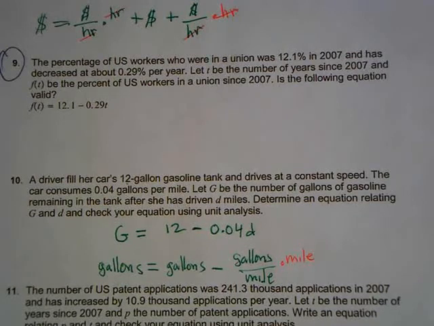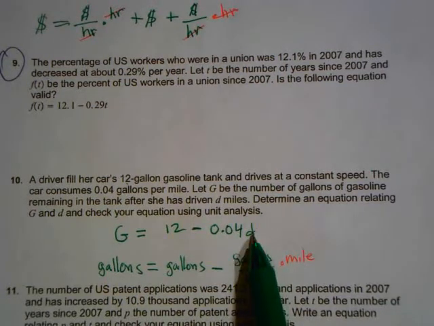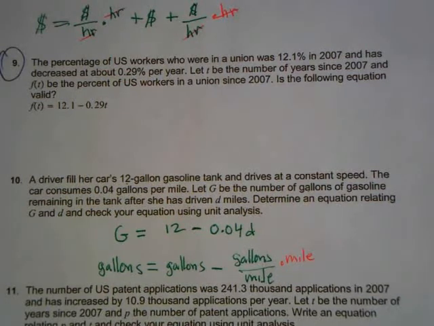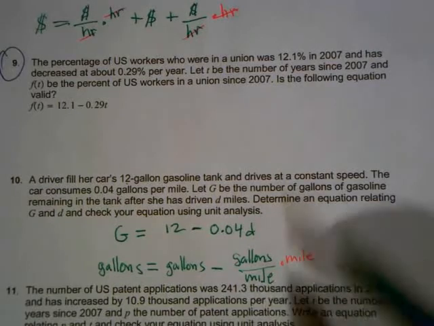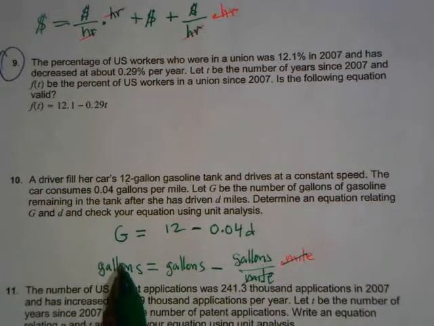Okay, so when we get into this, when we're writing lots of equations, students will be very confused if they should multiply the D by the 12 or multiply the D by the 0.04. If you check your units, there's absolutely no doubt which one it needs to be multiplied. D needs to be multiplied by the one that has gallons per mile so that you can reduce your miles and all your units are gallons, gallons, and gallons.